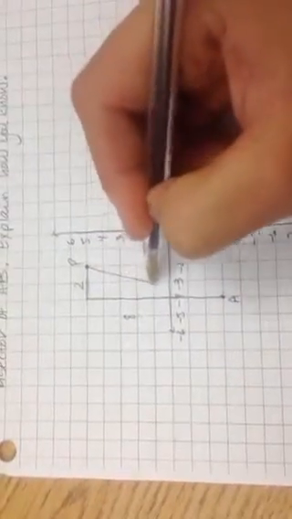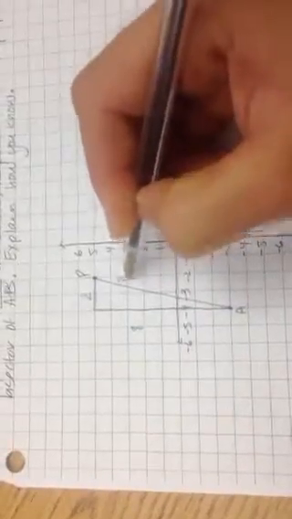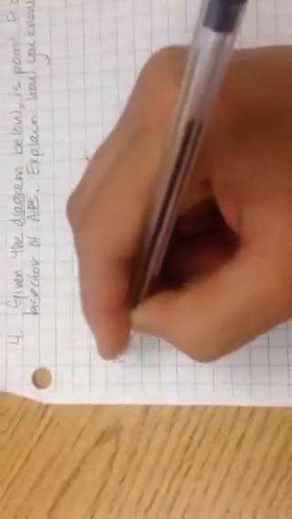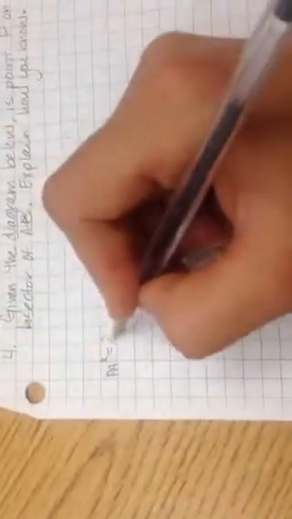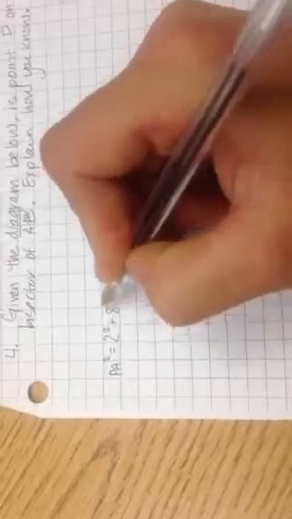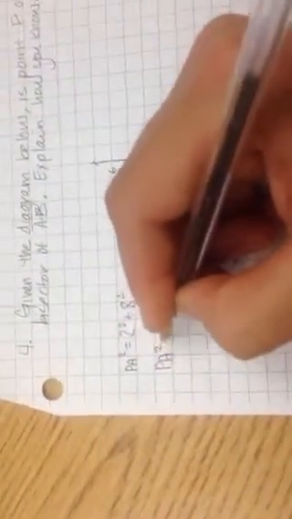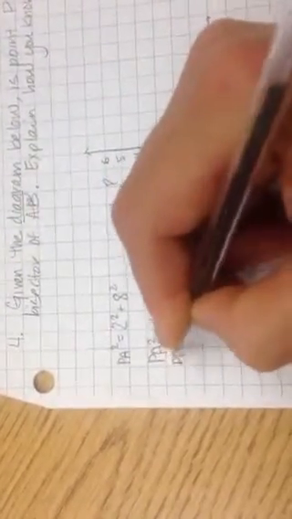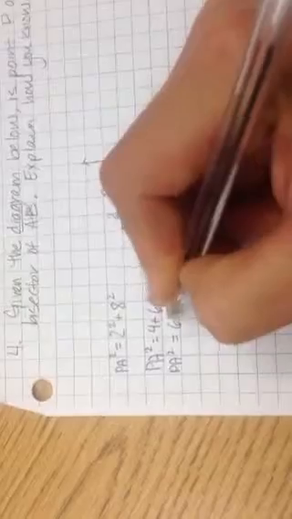Okay, so now I'm looking for what this distance, PA, is. So over here, I know that PA is the hypotenuse. So PA squared is equal to 2 squared plus 8 squared, or PA squared is equal to 4 plus 64, or PA squared is equal to 68.